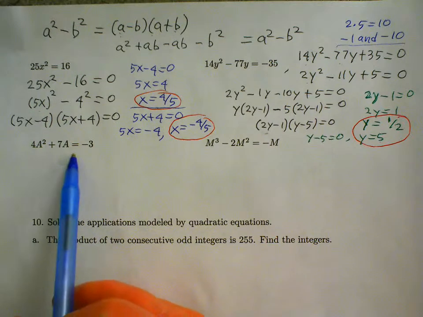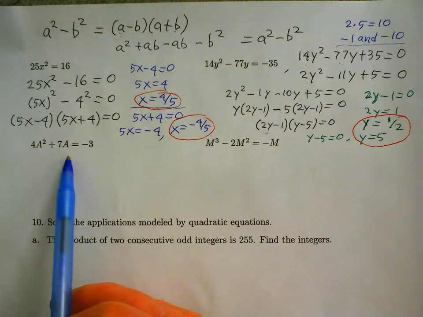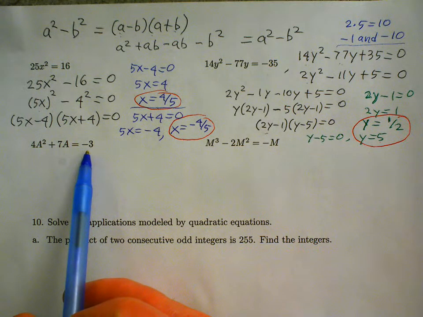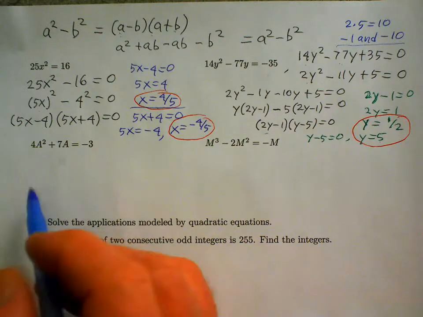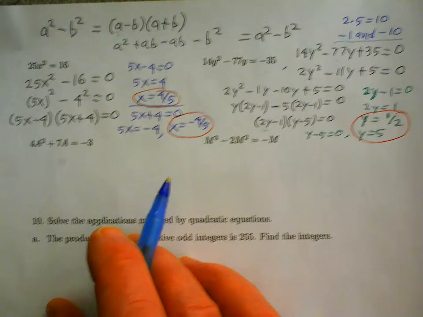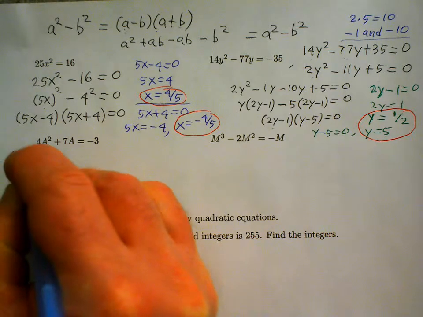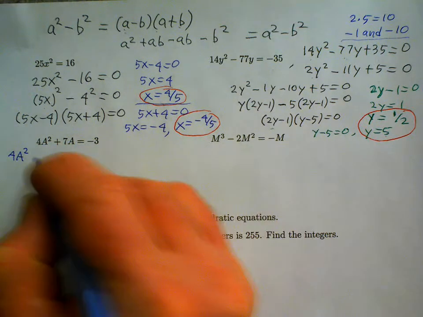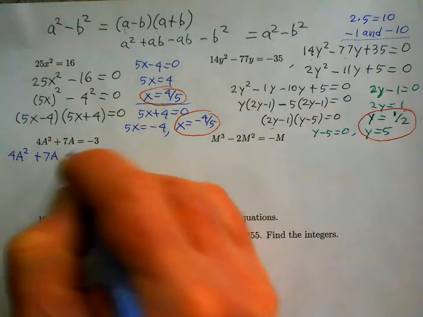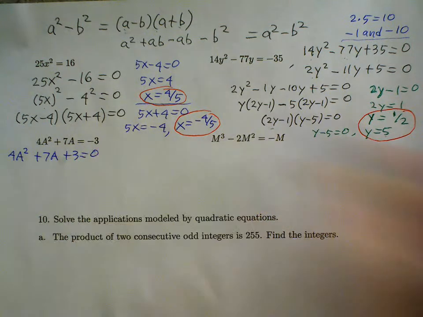Okay, we're going to solve by factoring, so we want one side to be 0. So we'll add 3 to both sides. We get 4a squared plus 7a plus 3 equals 0.